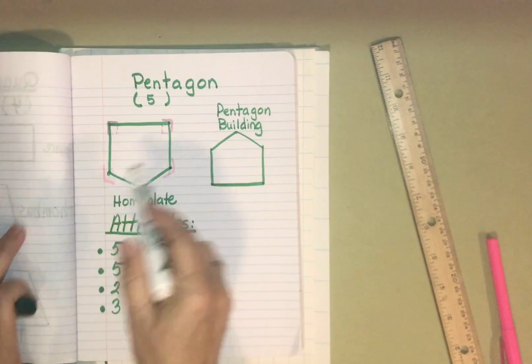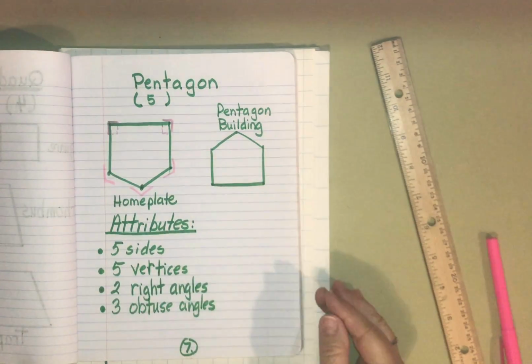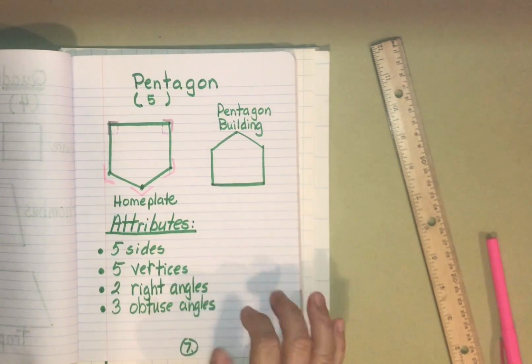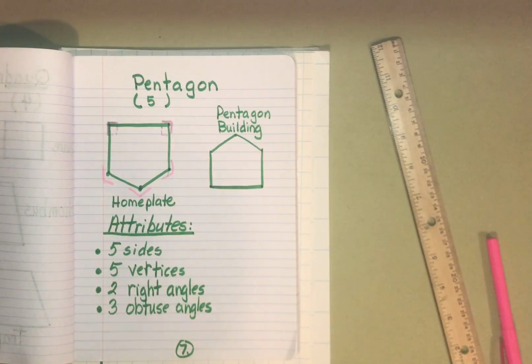So it's kind of funny. You could play a game with your family, asking them, I'm thinking of a shape. It has 5 sides, 5 vertices, 2 right angles, and 3 obtuse angles, and they would have to guess which shape it is. Okay? You, of course, would know that it's the pentagon as soon as I said 5 sides.